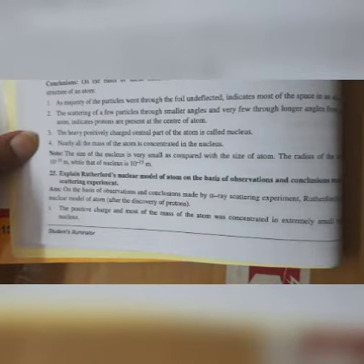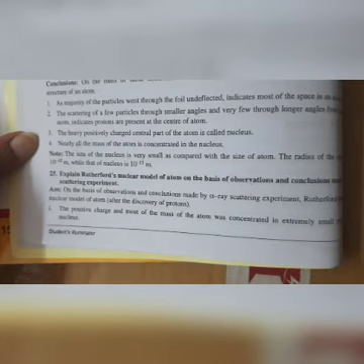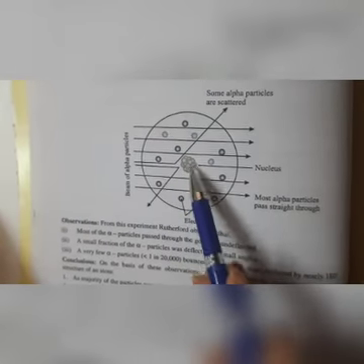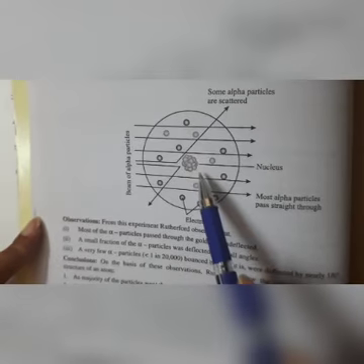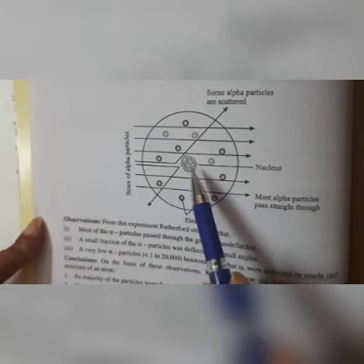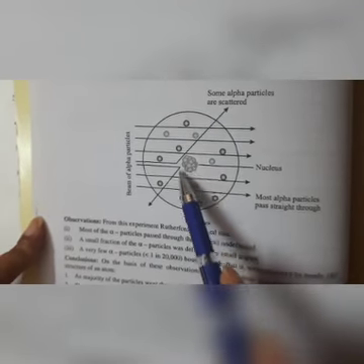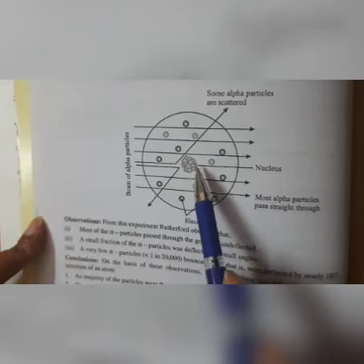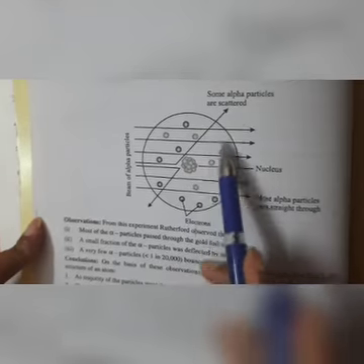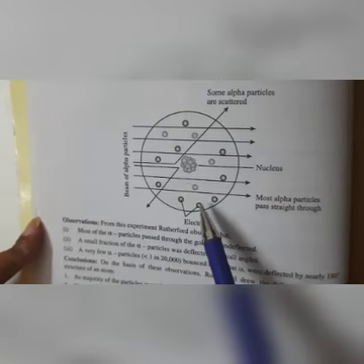So according to Rutherford, how was the structure of the atom? He said that there must be some positively charged species present in the center along with the neutral species. Together they form a thick mass at the center, but it's a very small region compared to the entire dimension.